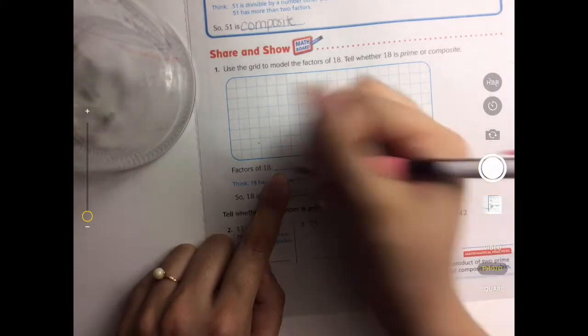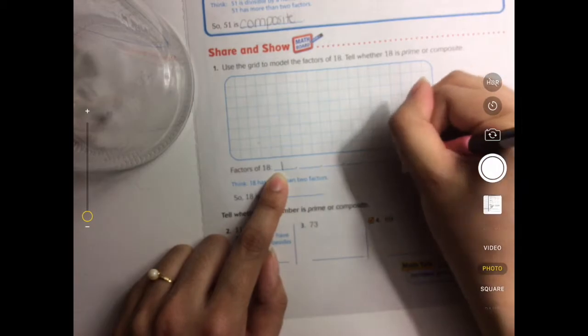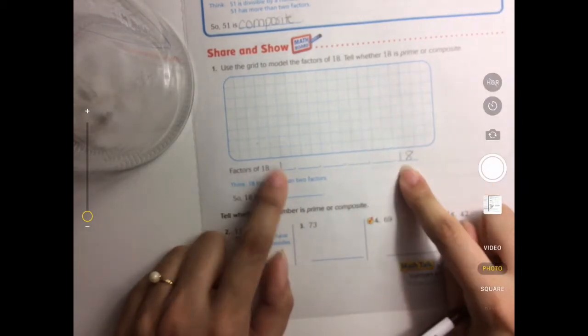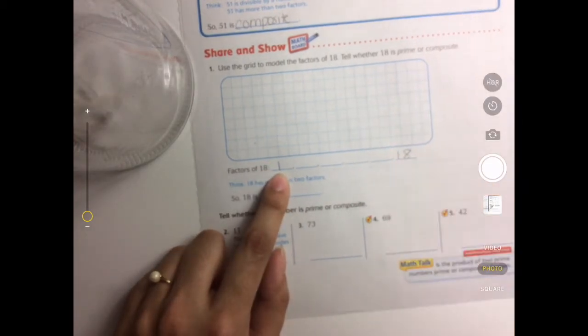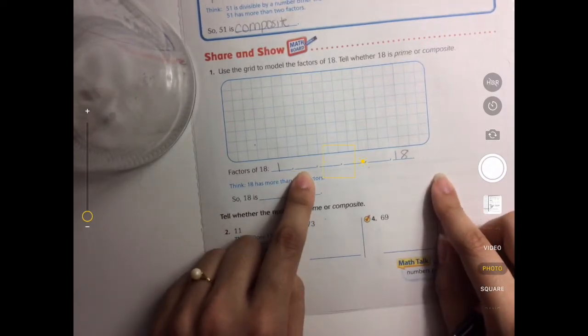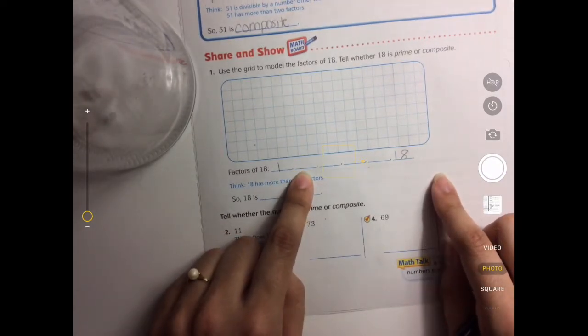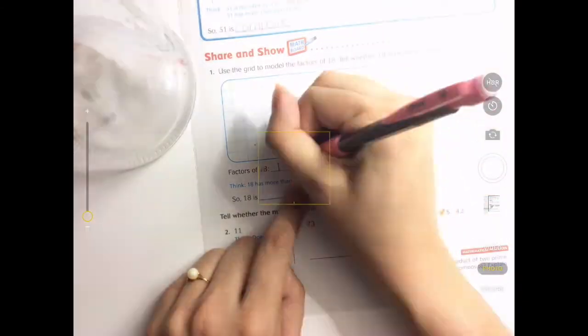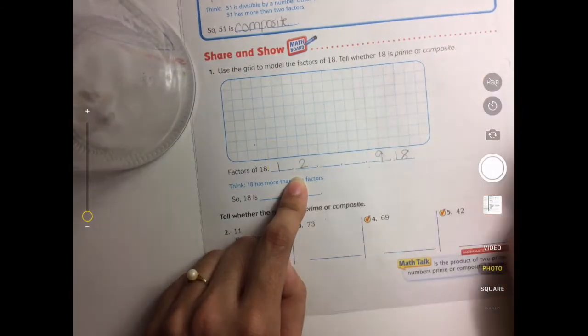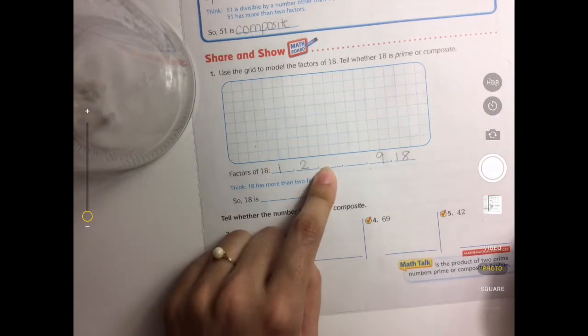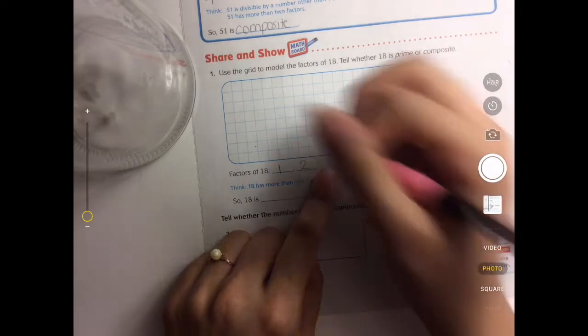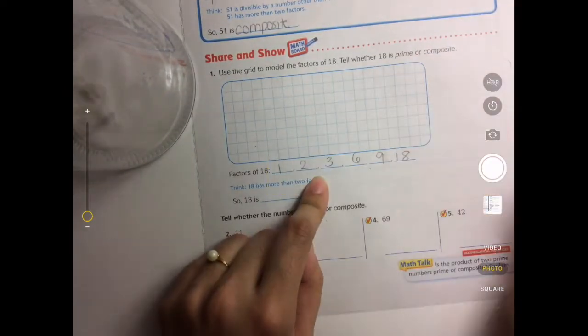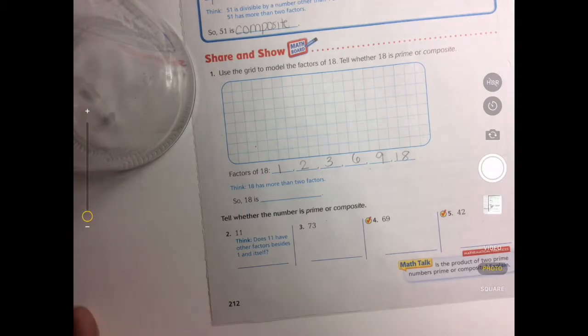So let's go with the first number, which is 1. We always know that 1 and itself are factors, so we can start with the first one and the last one. Now let's go to 2. Is anything times 2 equal 18? Yes, 2 times 9 gives us 18. What about 3? Yes, 3 times 6 equals 18. There's no more blanks, so those are all our numbers.